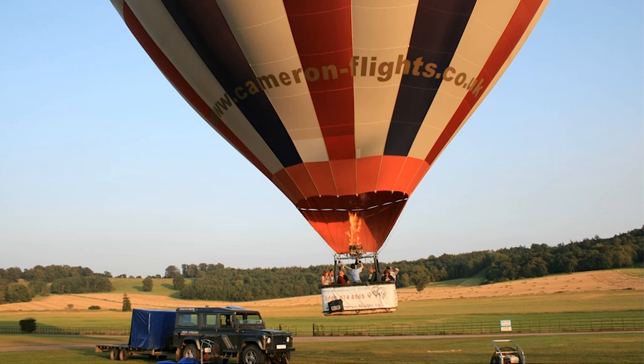This relationship lies behind the operation of the hot air balloon. The burner flame heats the air in the balloon, causing the air to expand. Because the expanded air is now less dense than the atmospheric air it replaces, the balloon rises.